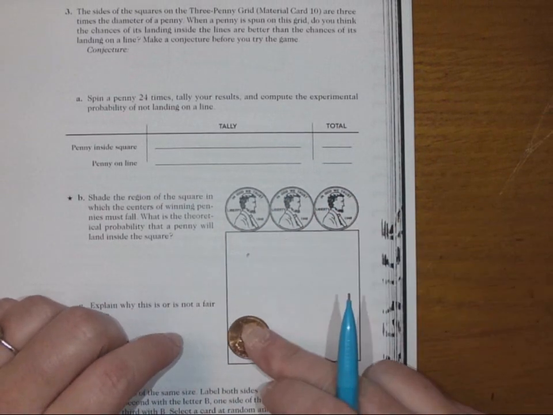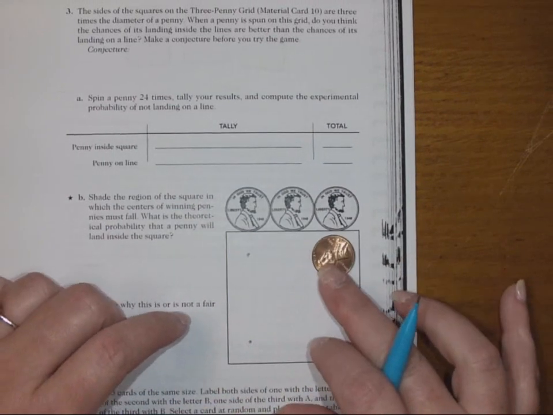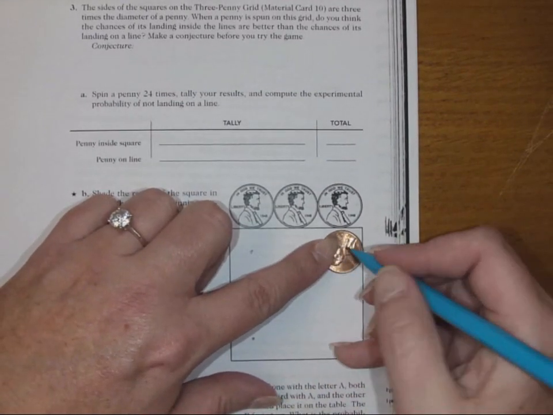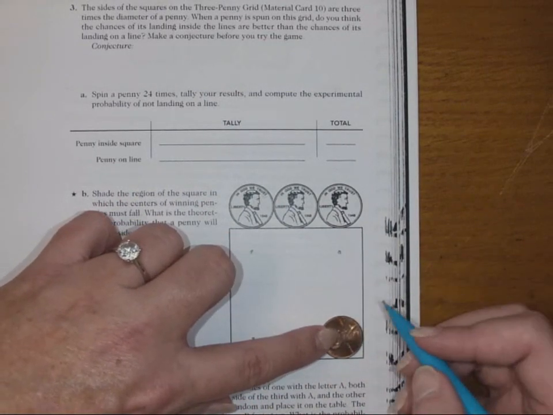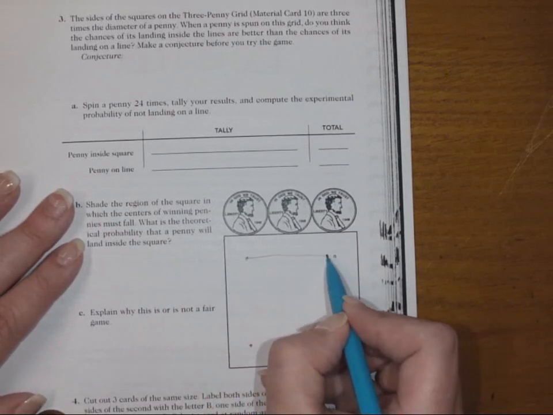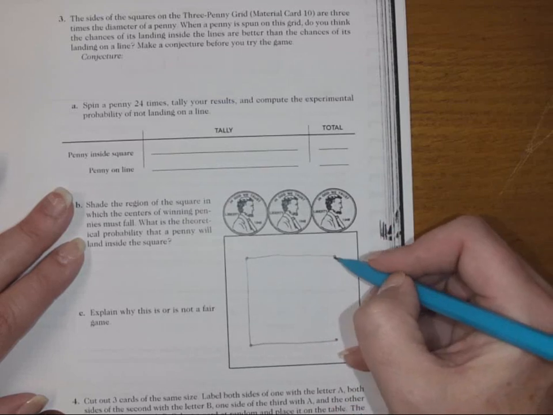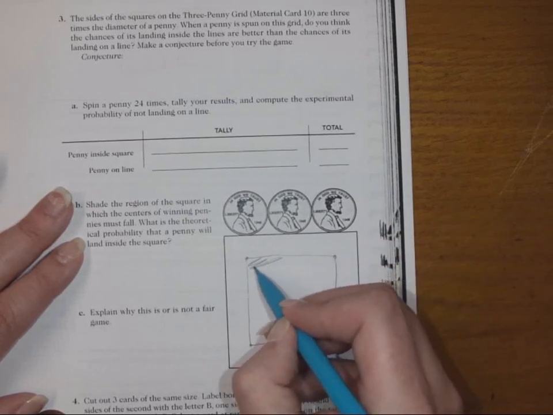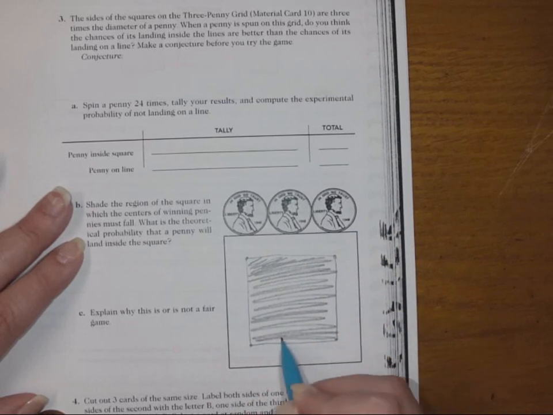So we're going to do the same thing. We're going to try to figure out where we think the winners are. If we fall outside of this shaded area, we won't win this game. I'm not looking for you to get out a ruler, just looking for a general idea. Notice how much bigger this area is, which means we have a better chance of winning.